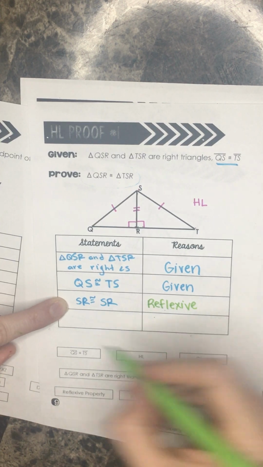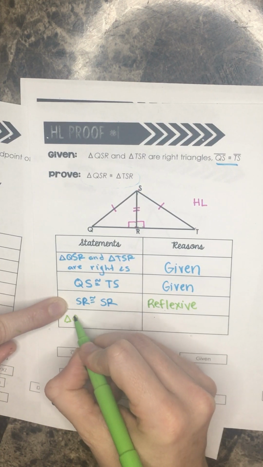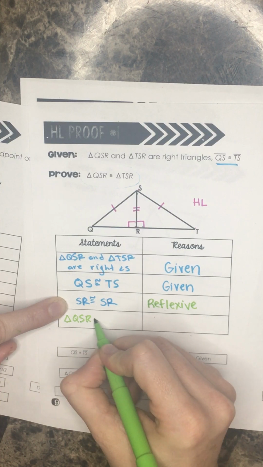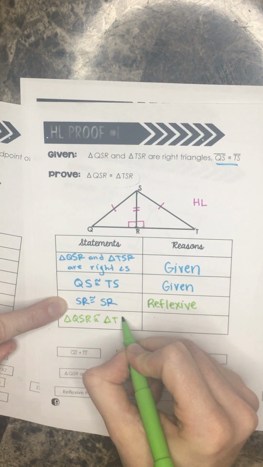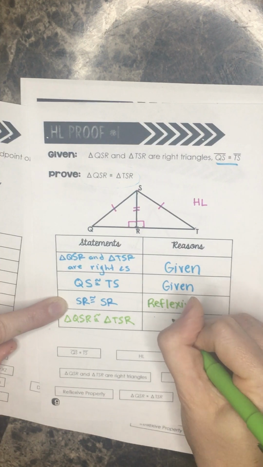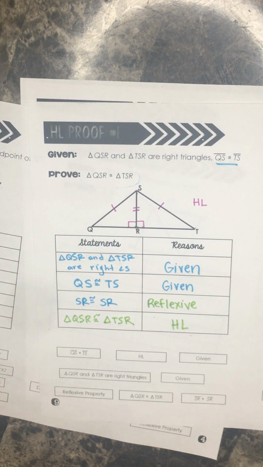And with that information, we can say triangle QSR is congruent to triangle TSR because of hypotenuse leg. That's all we need to do for the proof. So it's basically what you've been doing, just written out in the two columns.